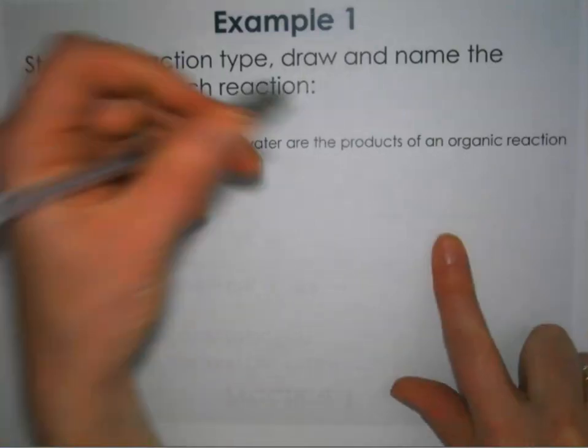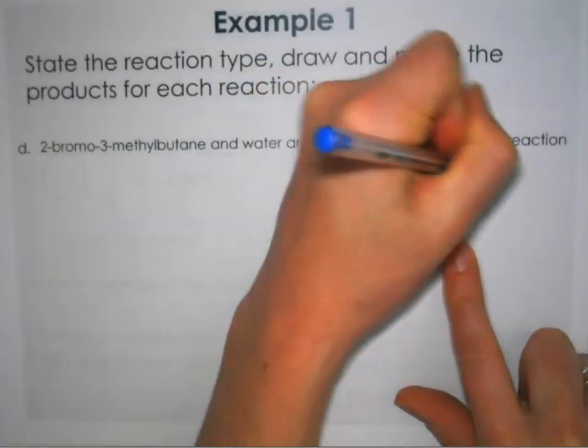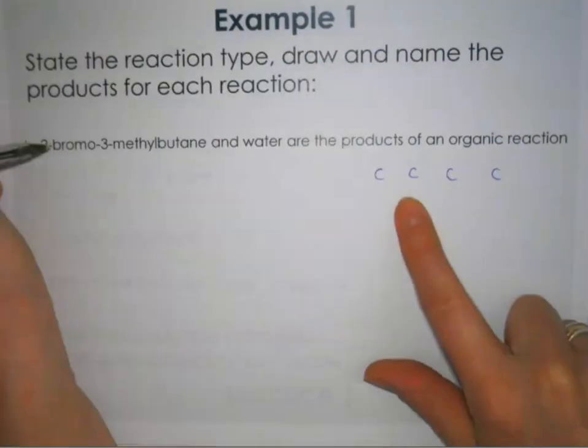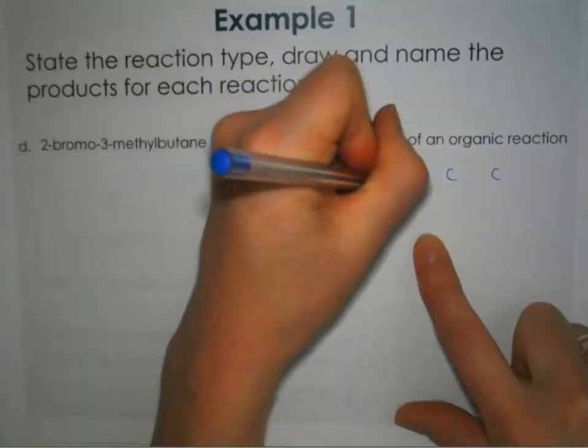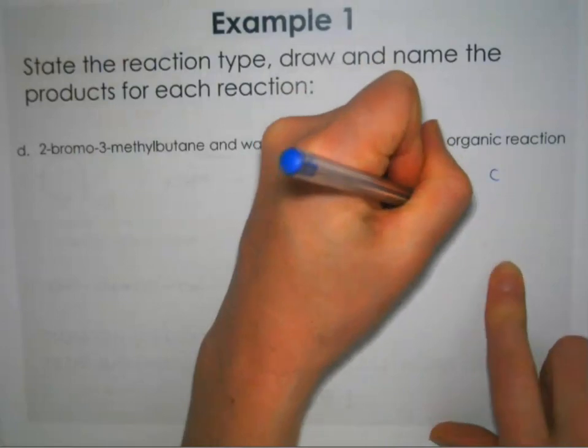2-bromo-3-methylbutane. So butane would be 1, 2, 3, 4. On the second carbon we're going to have a bromine, and on the third one we'll have a methyl group.